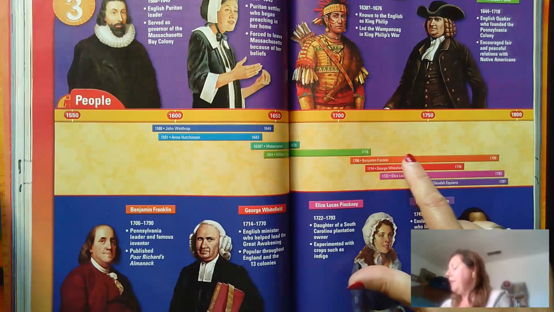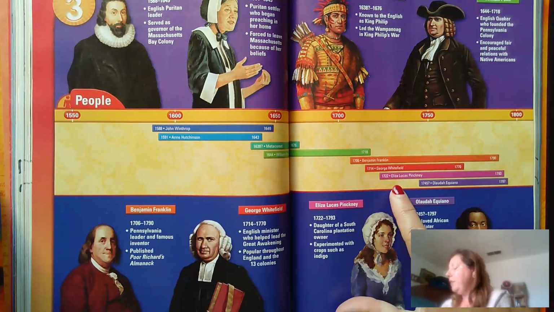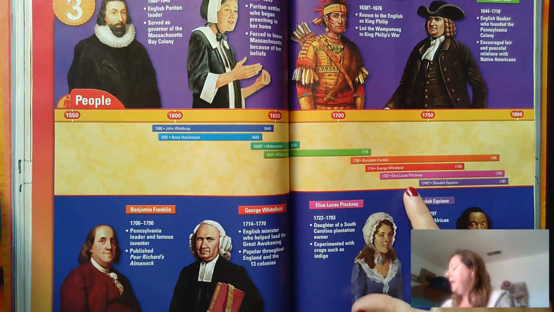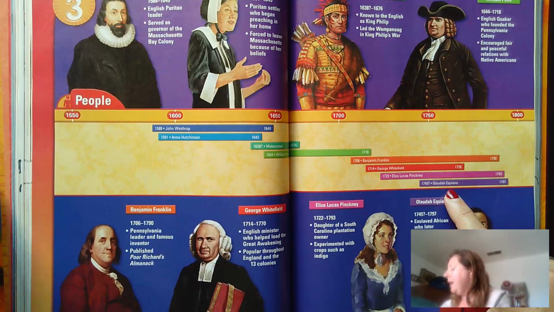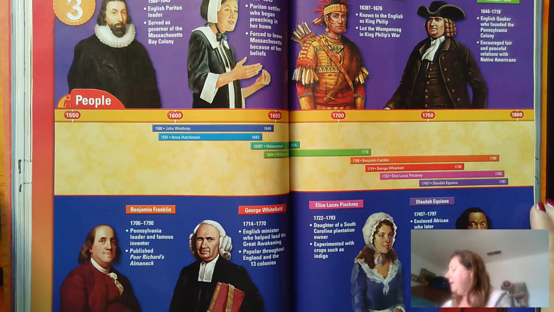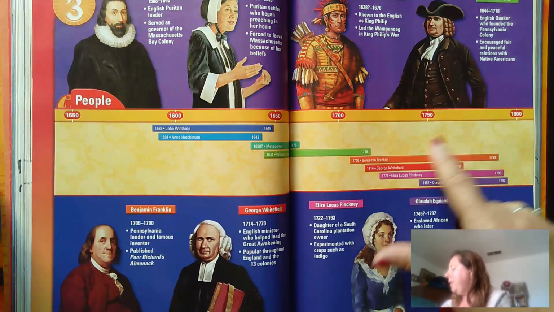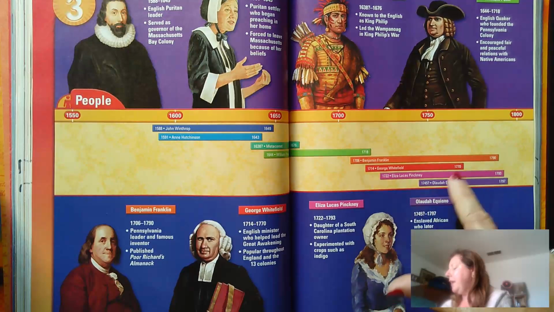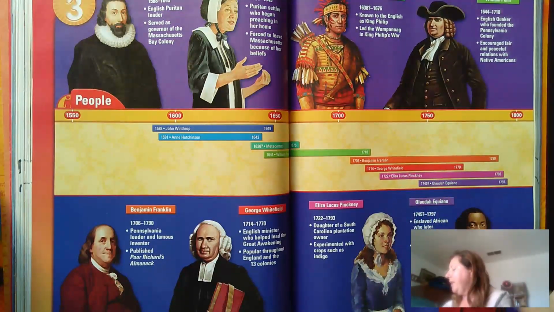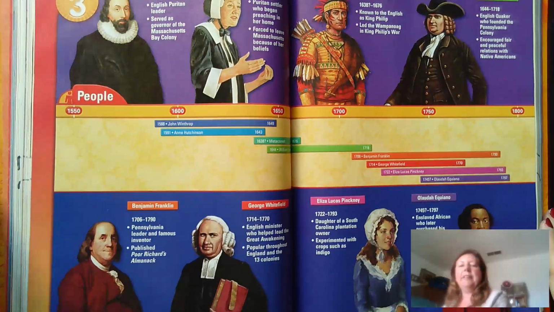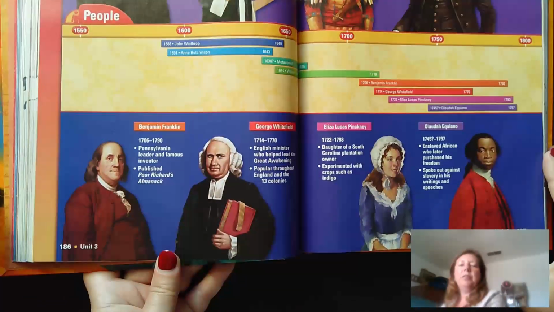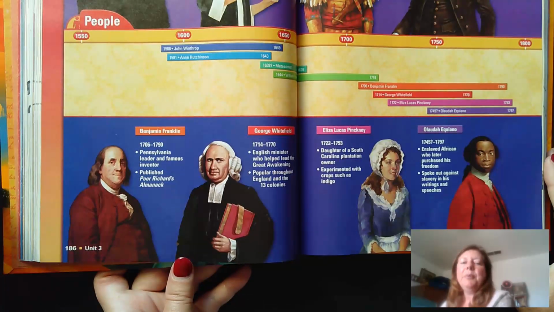But Benjamin Franklin, George Whitefield, Eliza Lucas Pinckney, and I'm going to hope that I say his name correctly, Olaudah Equiano, they were all contemporaries because they are all living at about the same time right here. And definitely these three near the end of their lives. So I'm going to push that up so you can see all of these people down here.